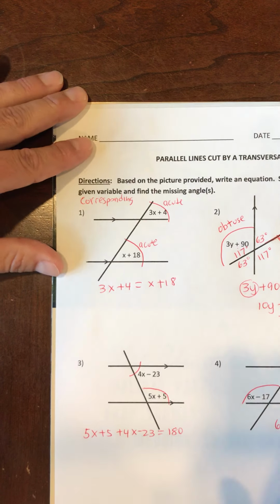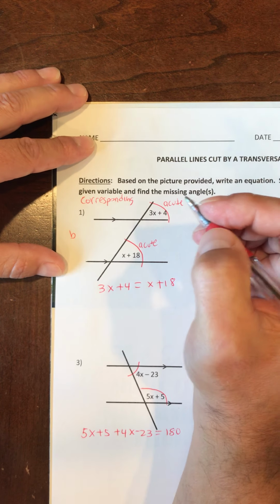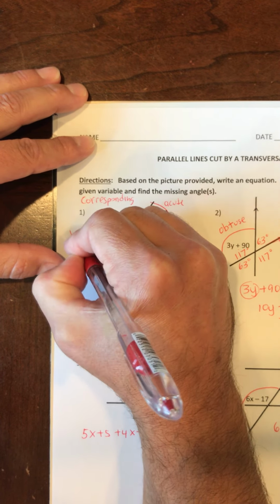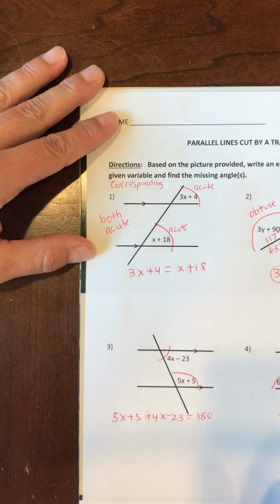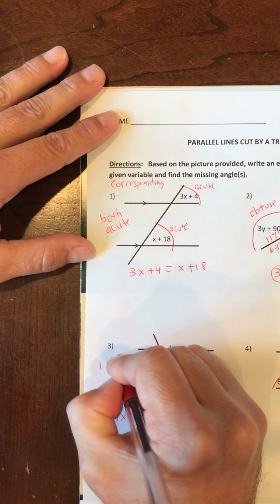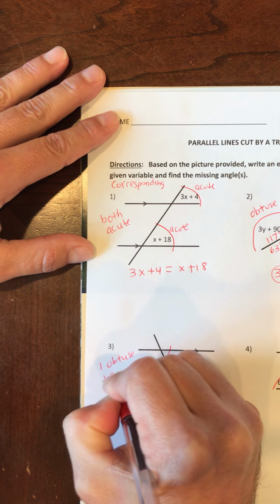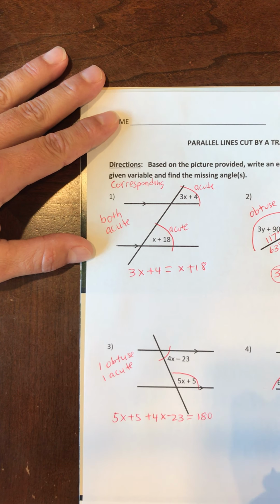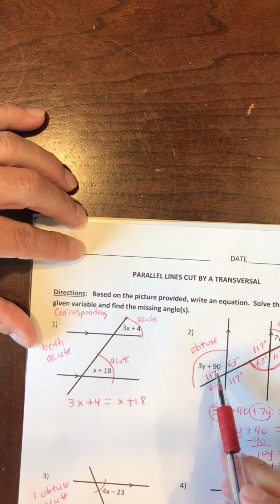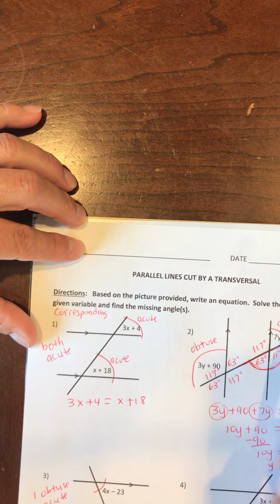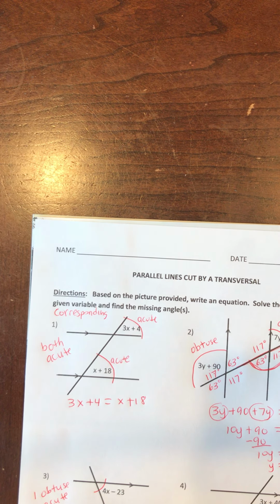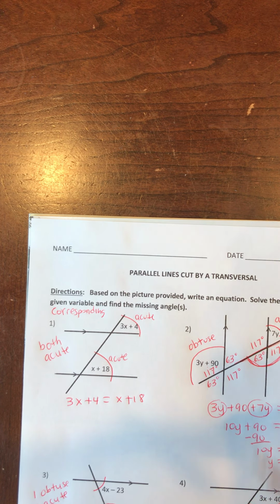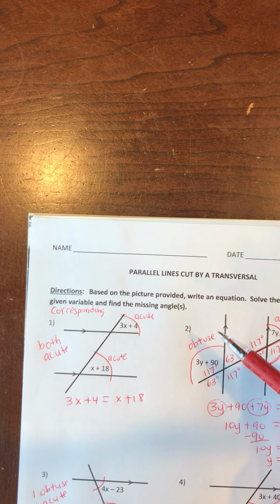Just to go back and recap, number 1, they were both acute. They're equal, right? This is one of every scenario. Number 3, you had one obtuse and one acute. They're 180. And number 2, one obtuse, one acute, gotta be 180, all right? So finish up this page and the next page, all right? I'll post answers by tomorrow.